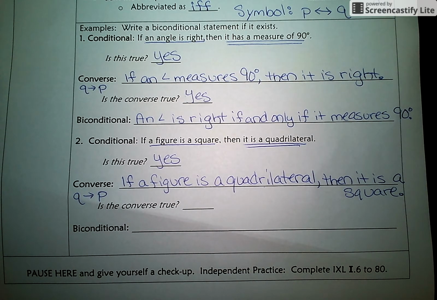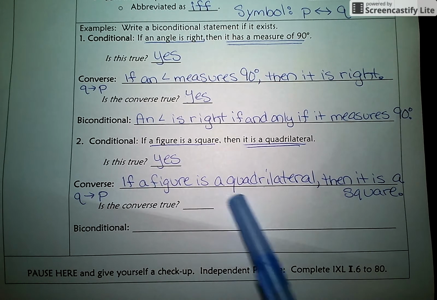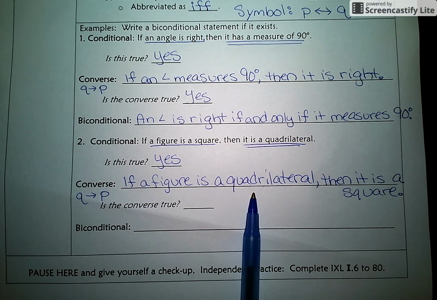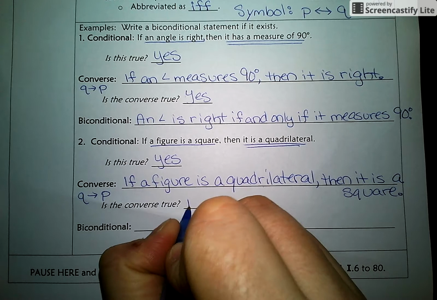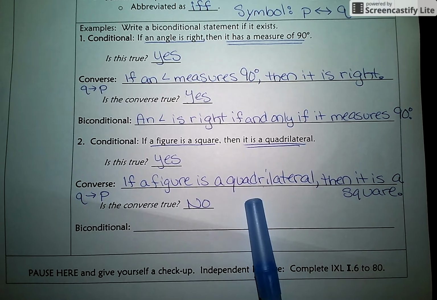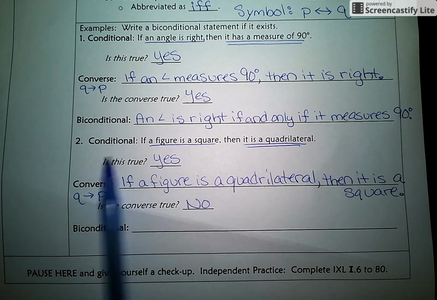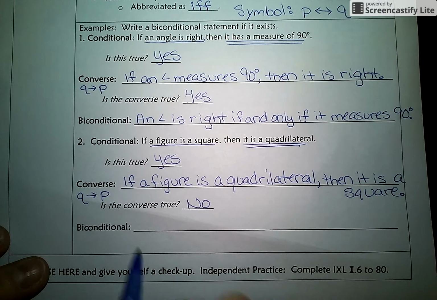Okay, let's think through that statement. If a figure is a quadrilateral, does it have to be a square? If a figure is a quadrilateral, then it is a square. Well, that's not a tight argument right there. If you just tell me something's a quadrilateral, maybe it's a rectangle, maybe it's a rhombus, maybe it's a trapezoid, maybe it's a kite, maybe it's some wonky quadrilateral. So this is not a true statement. Just because something's a quadrilateral doesn't mean it has to be a square. So we've hit a snag. Okay, we cannot build a biconditional statement here. If I can't read the conditional and converse as two separate true statements, then I cannot build a biconditional.